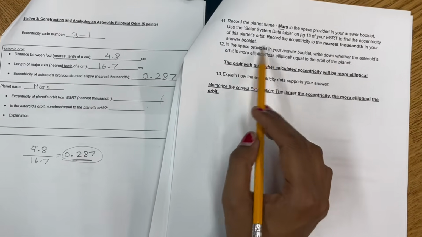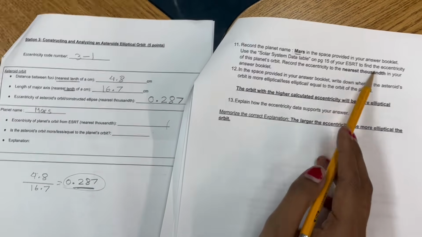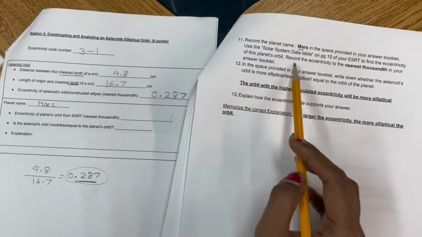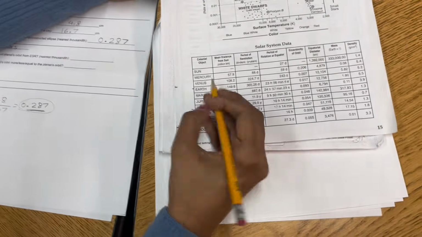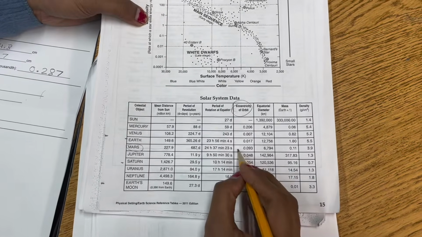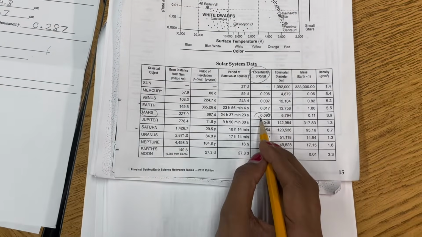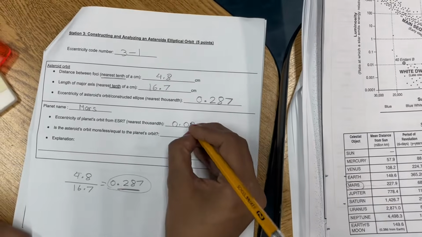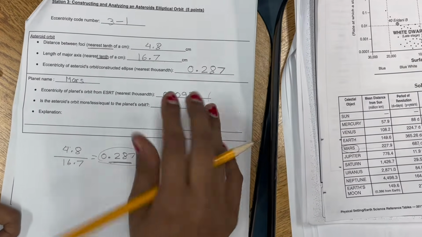Number 12, it also says, use the solar system data table on page 15 of your reference table to find the eccentricity of the planet's orbit. Record the eccentricity to the nearest 1,000 in your answer booklet. Page 15 of my reference table looks like this. And since we're talking about Mars, Mars is right here. Mars's eccentricity can be found in this column. In this case it is 0.093. This was already written to the nearest thousandth, so I'm just going to write down 0.093. Remember, eccentricity does not have units. You do not have to add units. If you do, you will get points taken off.